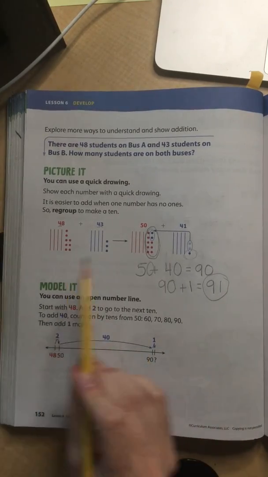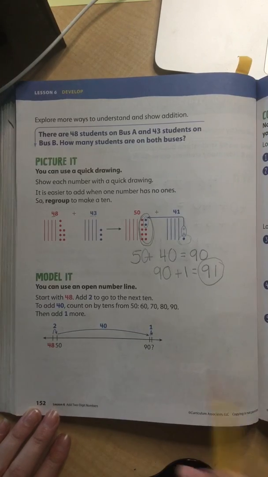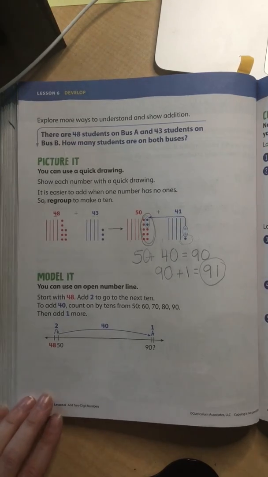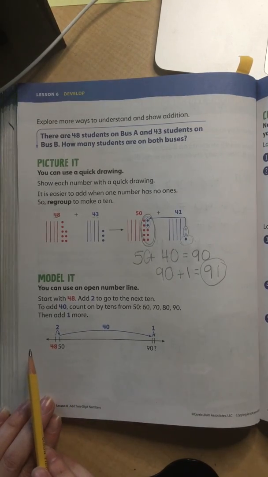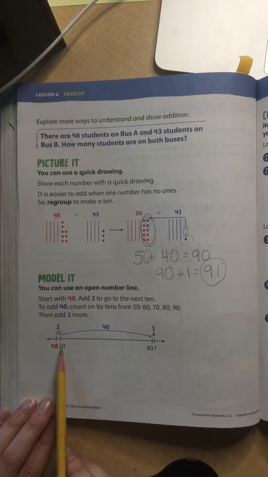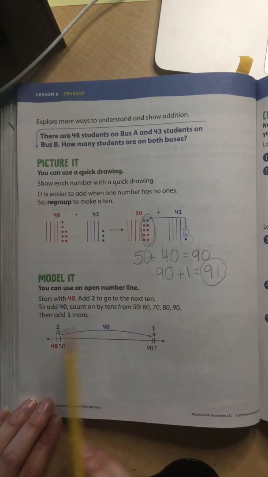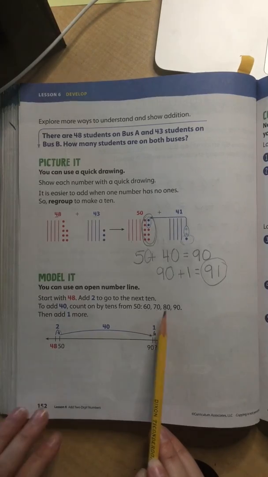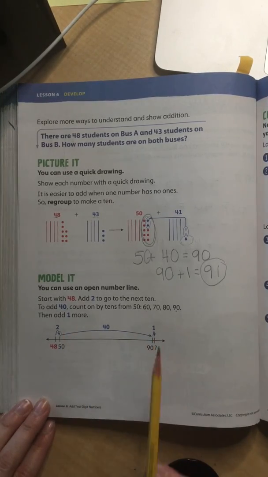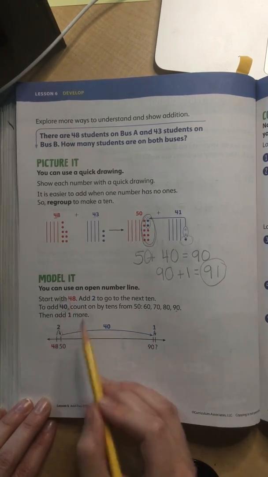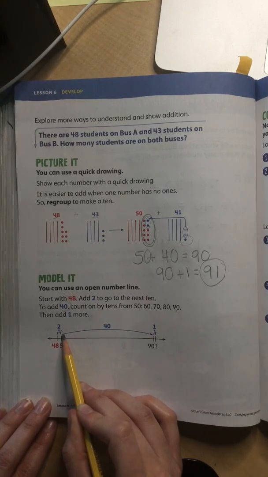So you could have done your picture it strategy. Another one is you can use an open number line. This one's a little bit trickier, but it is an option for you to use. For an open number line, you can start with 48. You know you have to add 2 to make 50, or add 2 to go to the next 10. It says to add 40, count on by 10s from 50. So 60, 70, 80, 90, and then add 1 more. So it's saying that if we're adding 40 more, we're just going to jump by 10s 4 times.